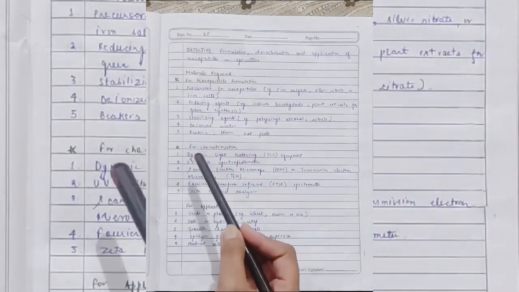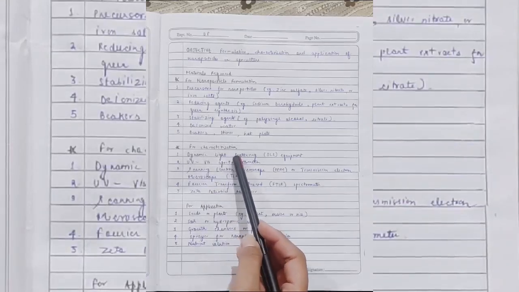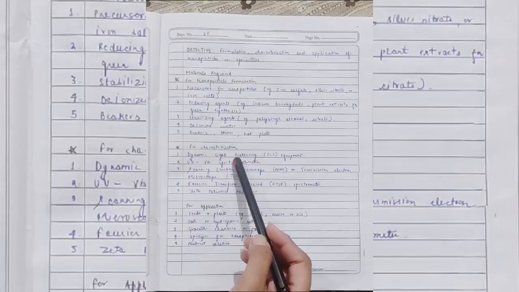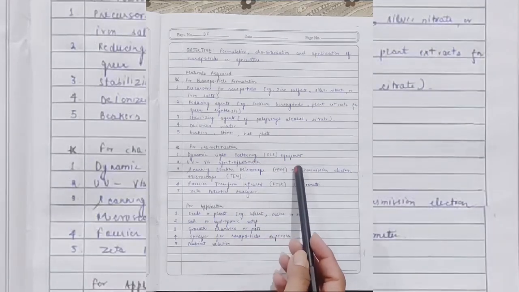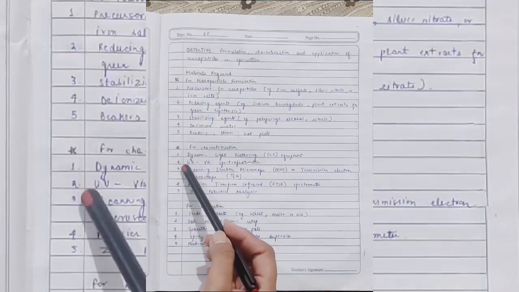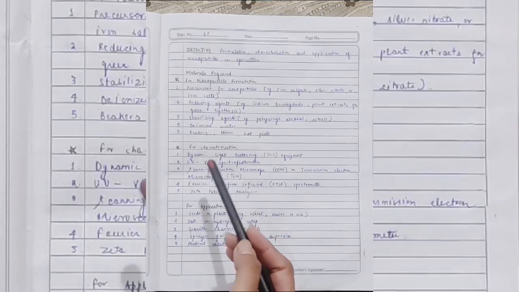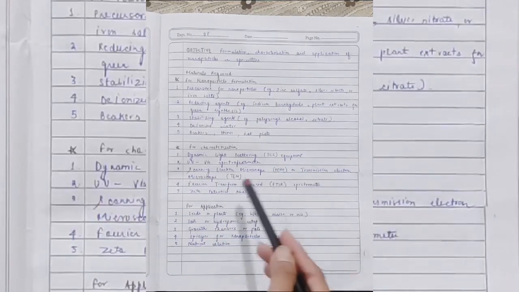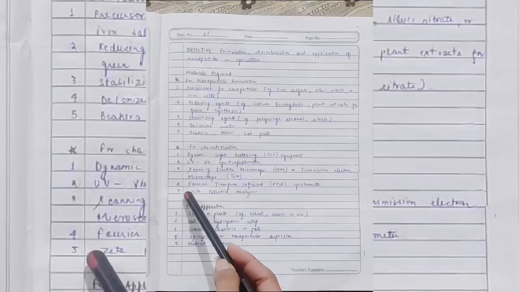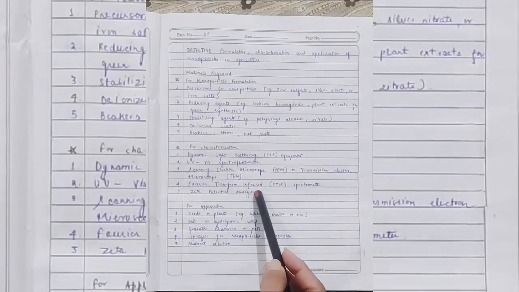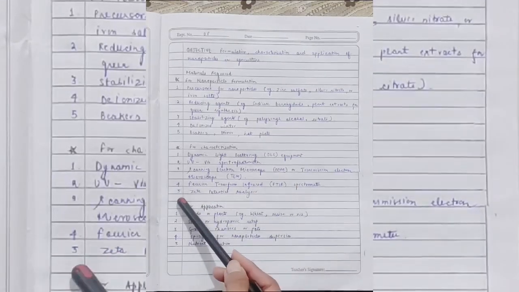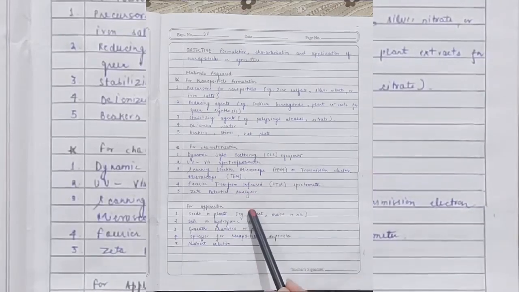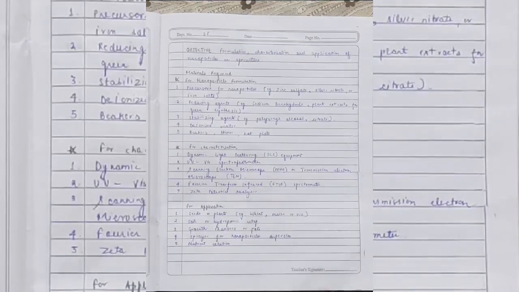So guys, going ahead, for the characterization of the nanoparticles, we need the following things. First of all, we need dynamic light scattering, that is a DLS equipment. Next, we will need a UV spectrophotometer. And the third one will be a scanning electron microscope or transmission electron microscope. Next, the fourth one being Fourier transform infrared spectrophotometer, and the fifth one being zeta potential analyzer. So these are basically the materials required for the characterization.